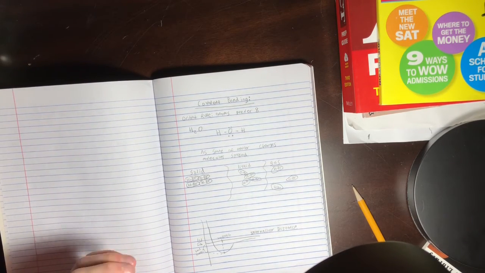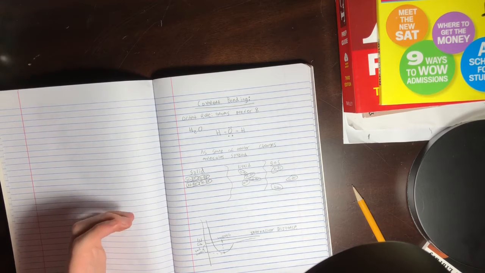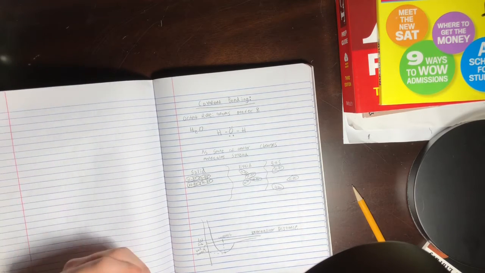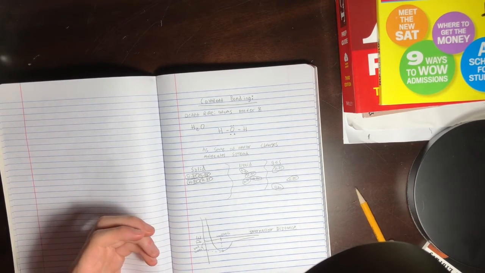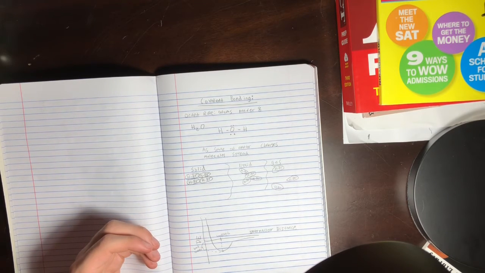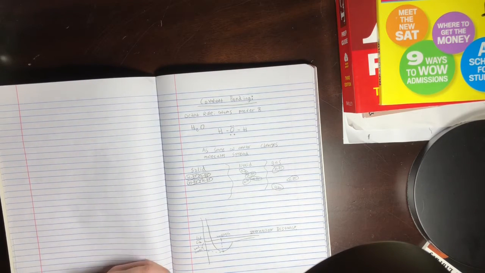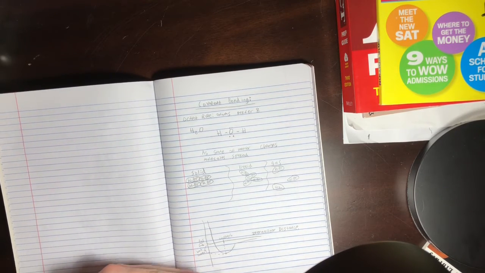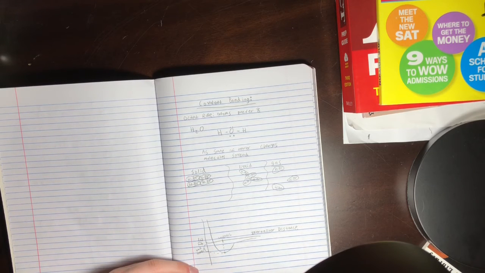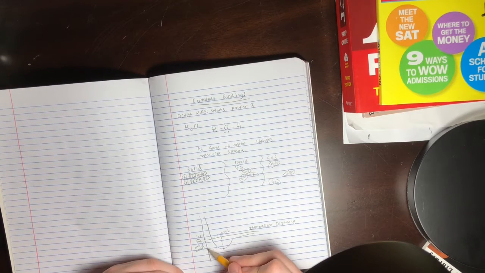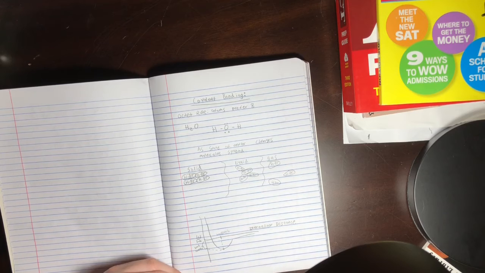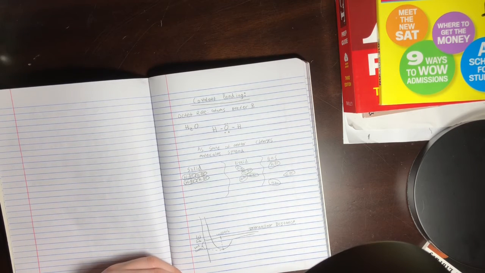We have the distance between the nuclei versus the potential energy of both of them coming together. If they get too close, they will repel each other. That's why the potential energy becomes positive over here. Other than that, they want to get closer together. You need to know that this distance right here is the length of the bond, and this is the amount of energy that bond has. It's the amount of energy it takes to break that bond.